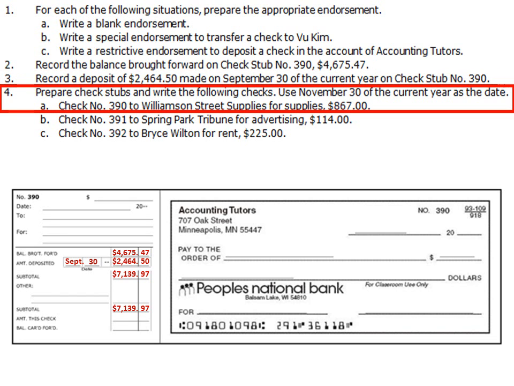And now our next transaction, they're asking us to write check number 390 to Williamson Street Supplies for $867. So starting on the left side, notice we are not actually touching the check yet. We need to make sure that we do everything correctly on the left side before we can go over to the right side. So in the top, we're going to put how much the check is worth. Well, we're going to write a check for $867. The date is actually November 30th. We're going to be writing this to Williamson Street Supplies. We're writing it for supplies.